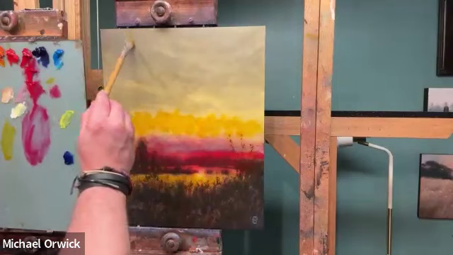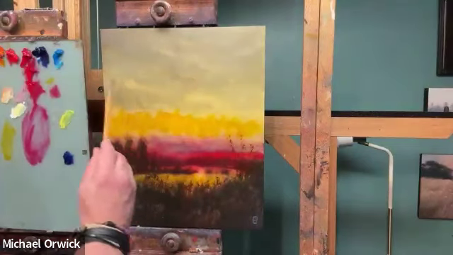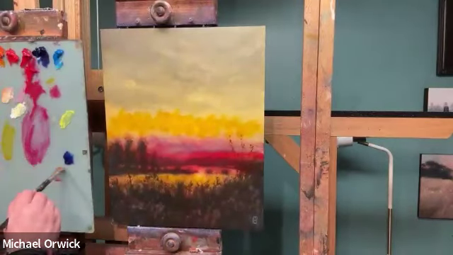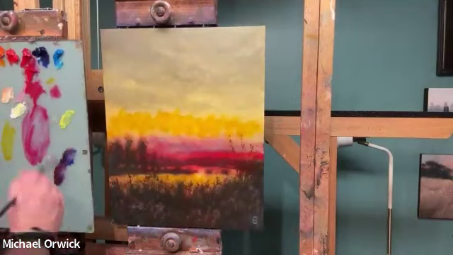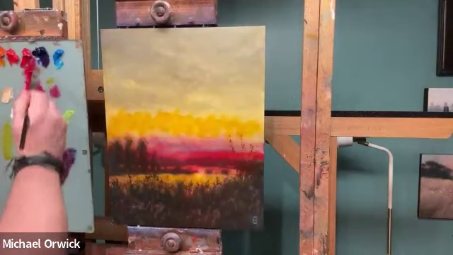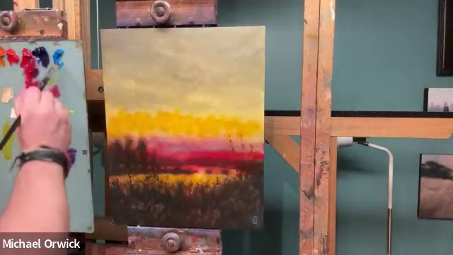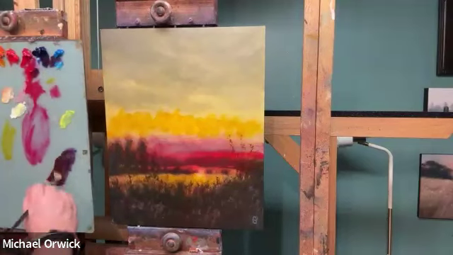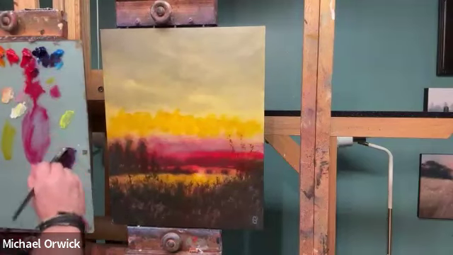So what color should I do these clouds, do you think? Purple. Let's do purple. So I put on an ultramarine blue with a little bit of the manganese. There you go. Good call.